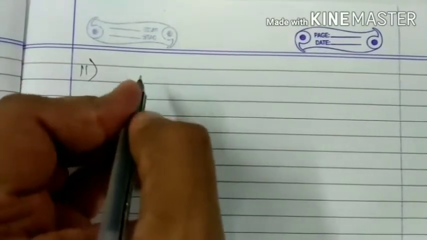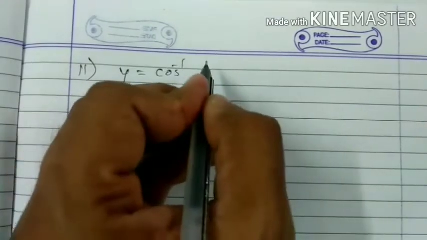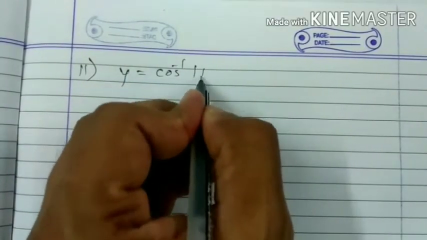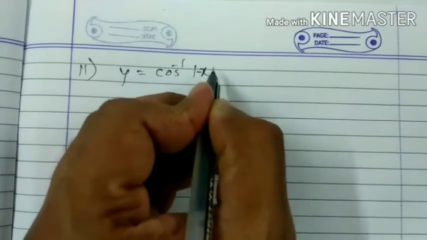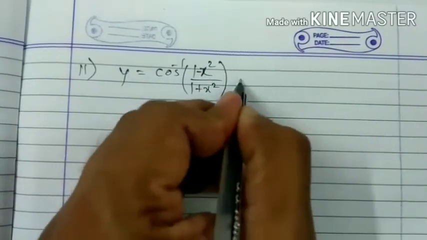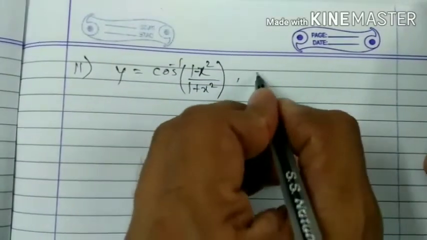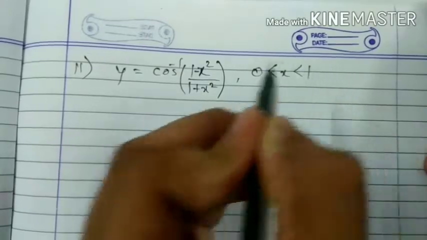Question 11. In question 11, the given function is y equals cos inverse of (1 minus x square) upon (1 plus x square), and the given condition is 0 less than x less than 1.